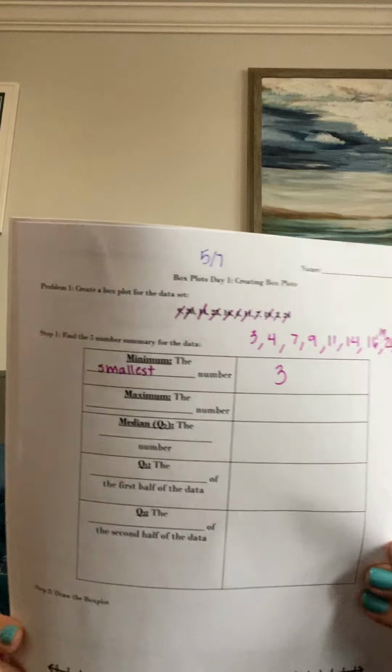All right. So I can see I have 1, 2, 3, 4, 5, 6, 7, 8, 11 numbers here. Okay, so I have an odd amount of numbers, and that's going to be important to us when we're moving forward. So the first thing we have to do is find the minimum. And the minimum is the smallest number. In this case, the smallest number here is 3. All right, then we have to find the maximum, which is the largest number. And in this case, it is 24.